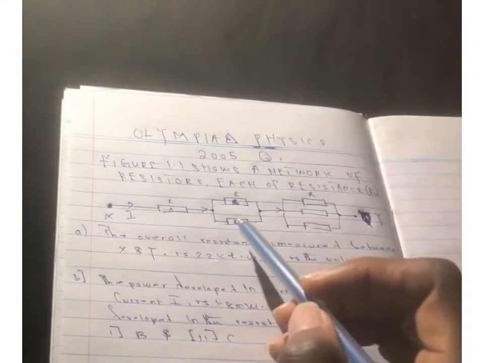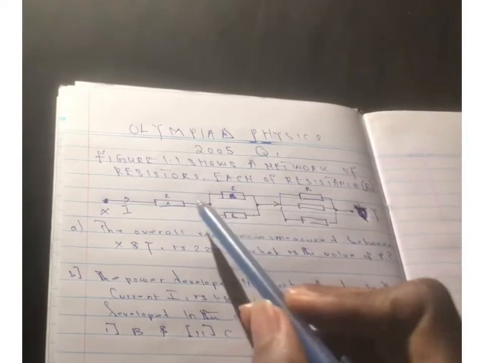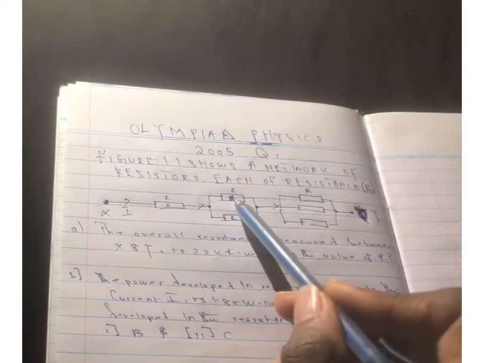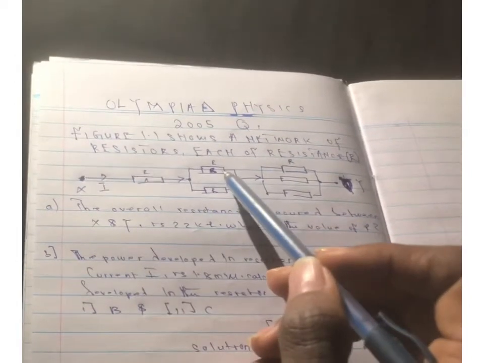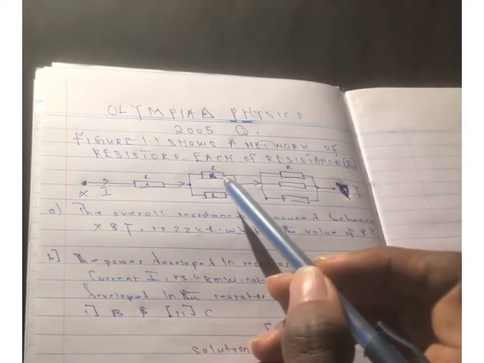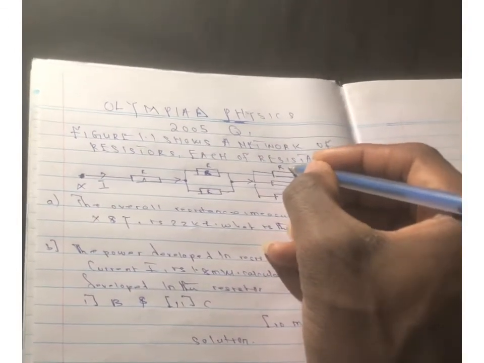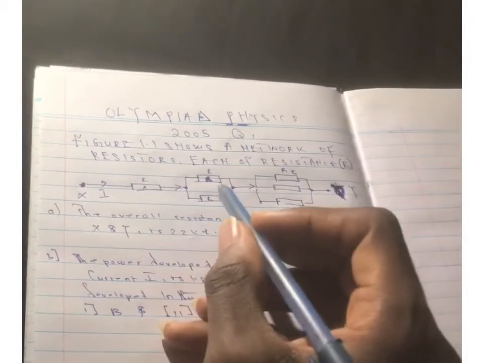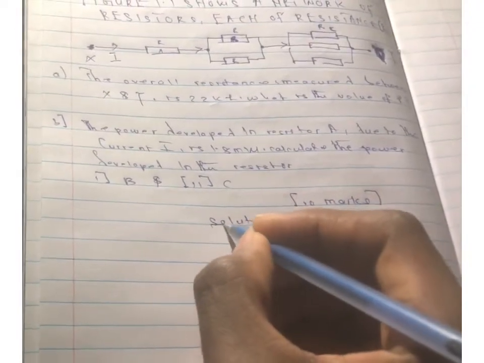So we have to calculate the power developed in this resistor B, which is very, very important, and this resistor C. That means you have to call this C. Since this is A, this is B, then this is C. So now this is what we are supposed to calculate today, and this is our solution.